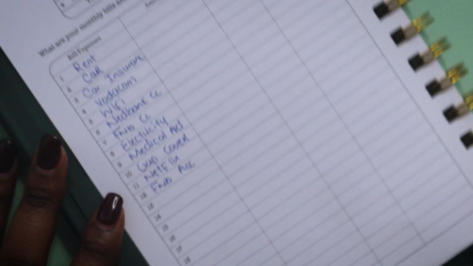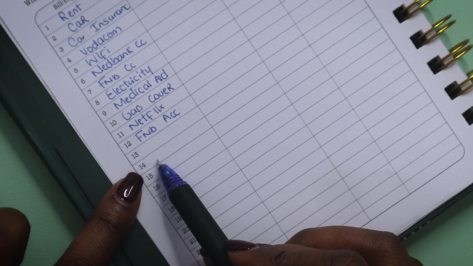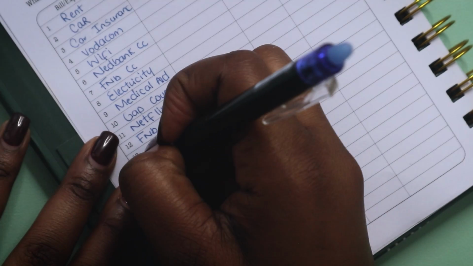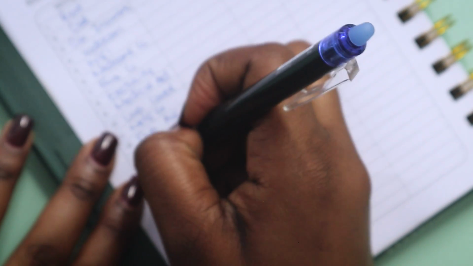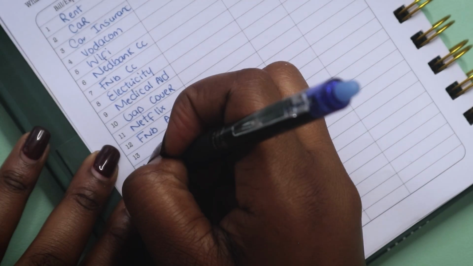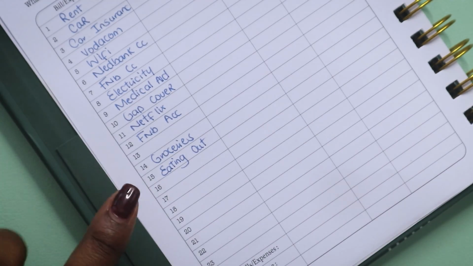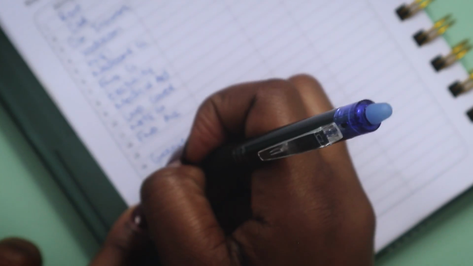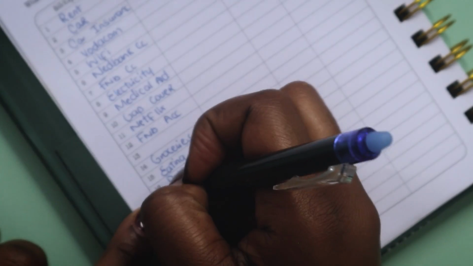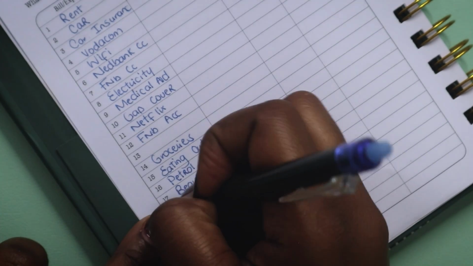Now I'm going to write my variable expenses, so things that do change month to month. I'm going to skip a line here, so I'm going to start here on 14. I'm going to start with groceries. And then I will put eating out. Then the next one will be petrol. And then beauty. Okay, and then laundry.